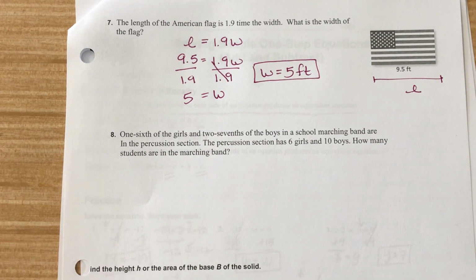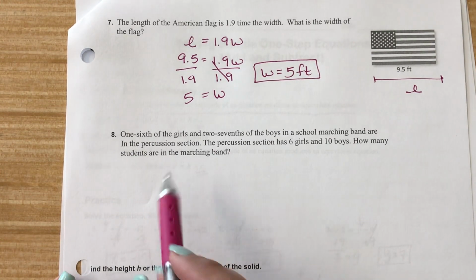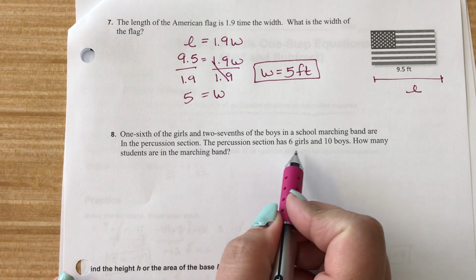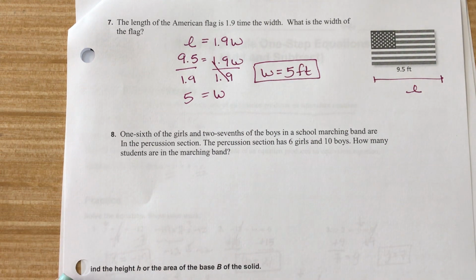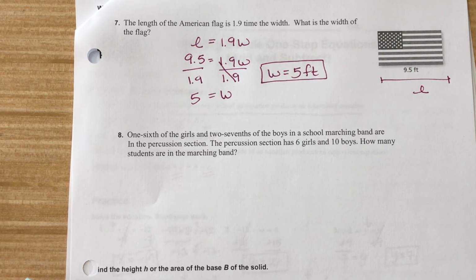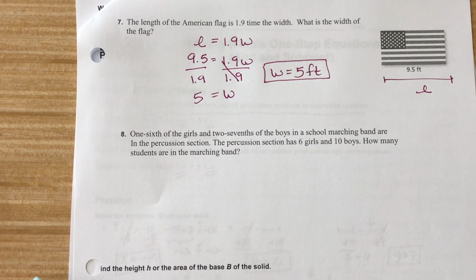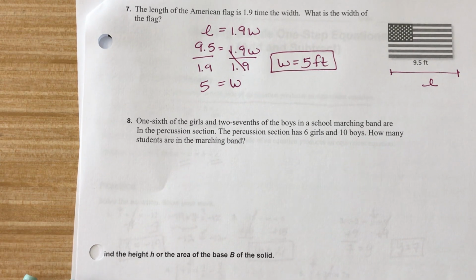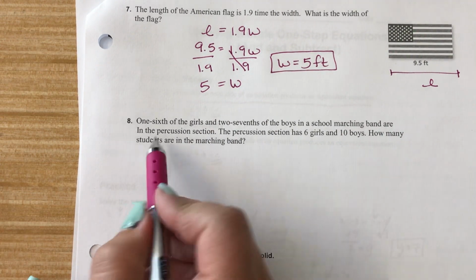Number 8, it says 1/6 of the girls and 2/7 of the boys in a school marching band are in percussion, in the percussion section. The percussion section has 6 girls and 10 boys. So how many students are in the marching band? Okay, so it looks like we have to set up a couple of separate equations here. Let's talk about the girls first.